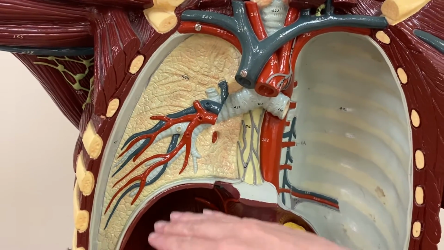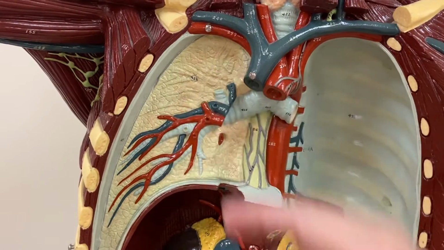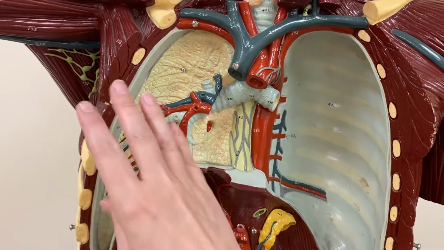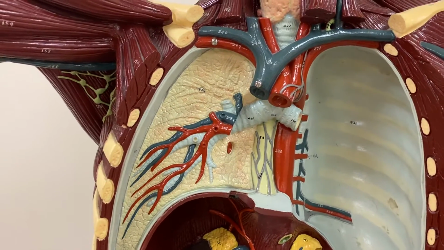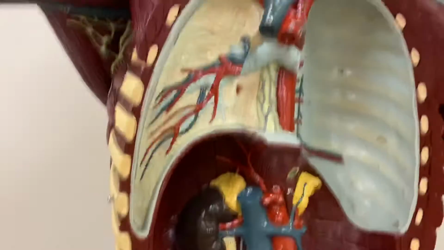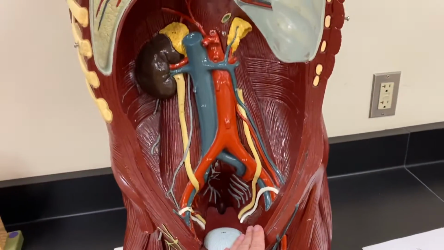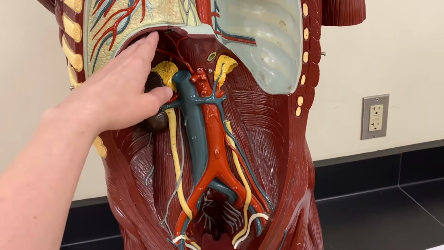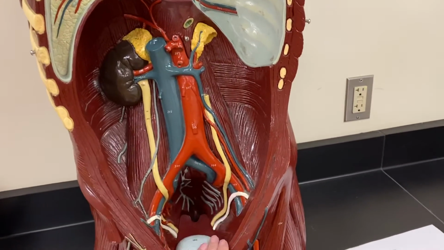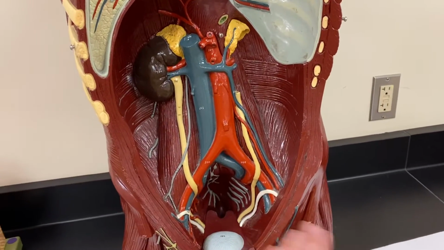Back to the model. From the diaphragm up, so superior to the diaphragm, is the thoracic body cavity. Inferior to the diaphragm is the abdominopelvic body cavity. So from the diaphragm all the way down is the abdominopelvic body cavity.